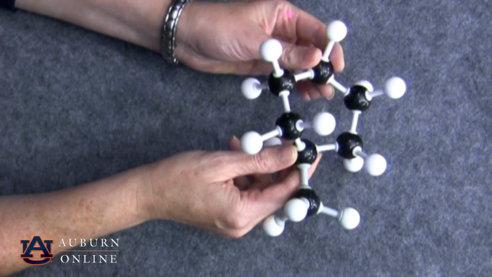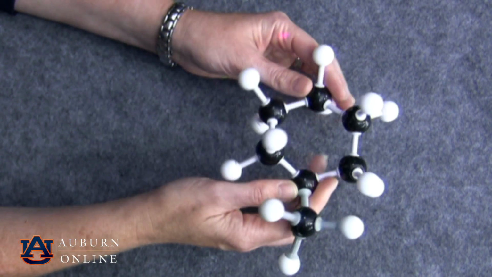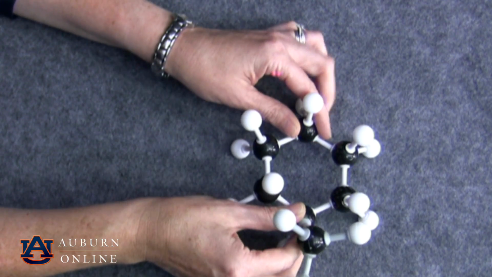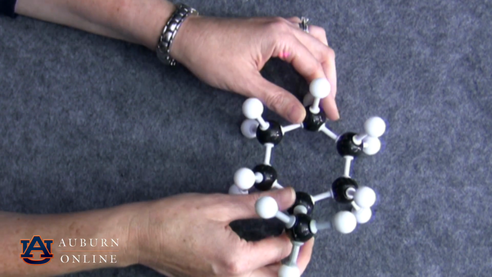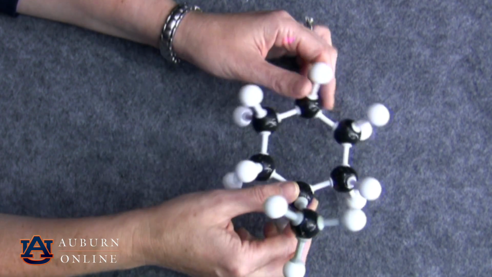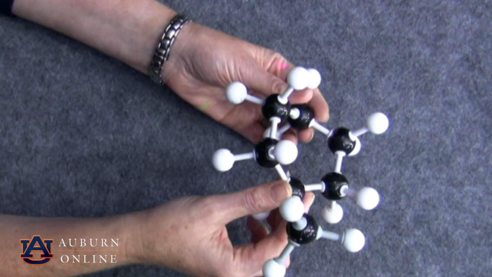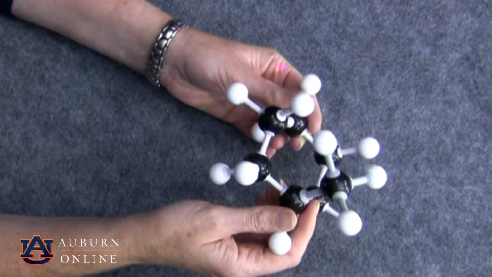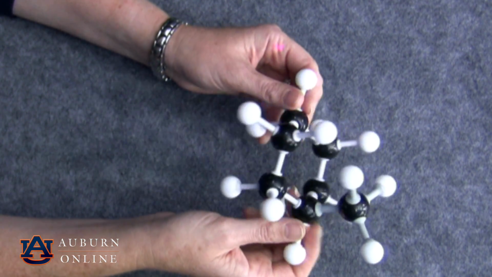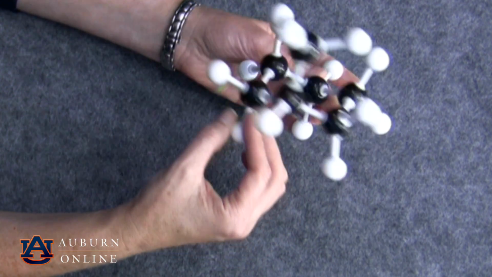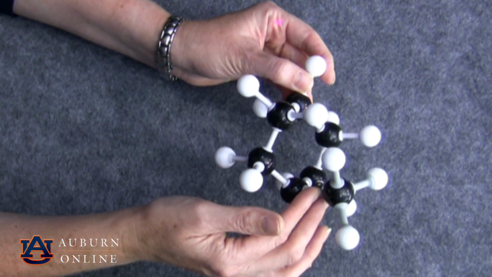So let's look at our three-dimensional model again, right? Here I have my cyclohexane with my methyl group on it, and here it's all flat. I want to put this into the chair configuration, so I twist one carbon down and out of the plane and one carbon up and out of the plane. Okay? If you look, all of those hydrogens are staggered now, and the methyl group is staggered.